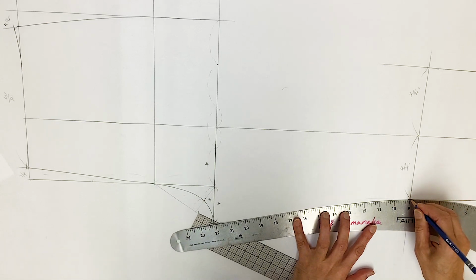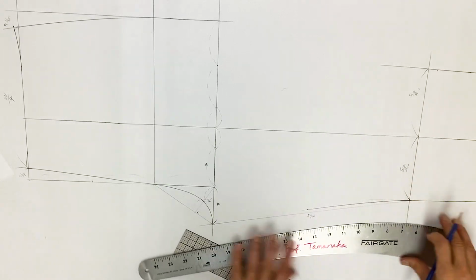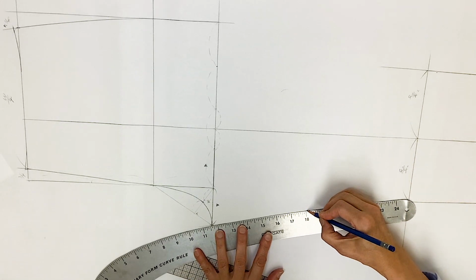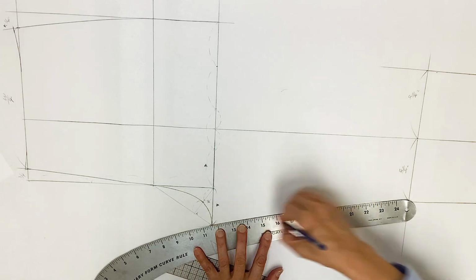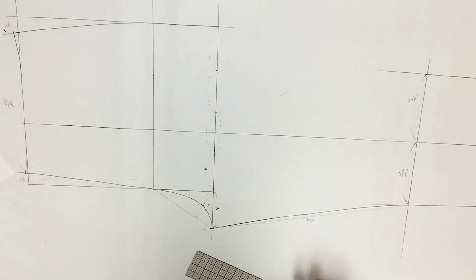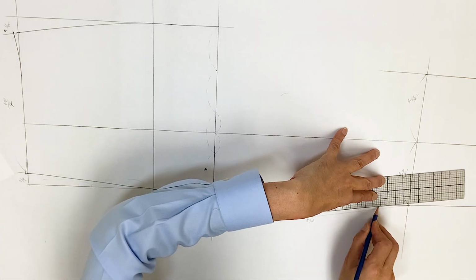Go into that, and then go back to the crotch point. So it's a gentle curve, and that's the inseam. Inseam curve.